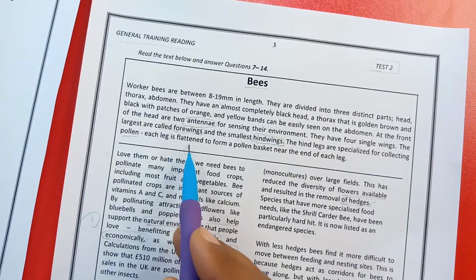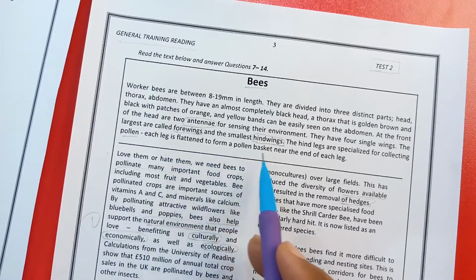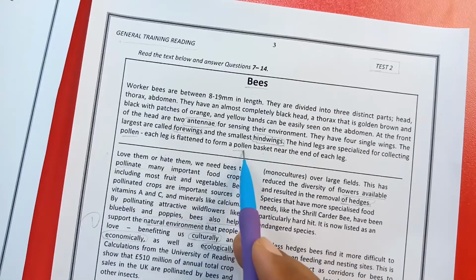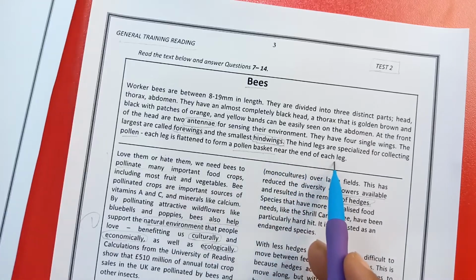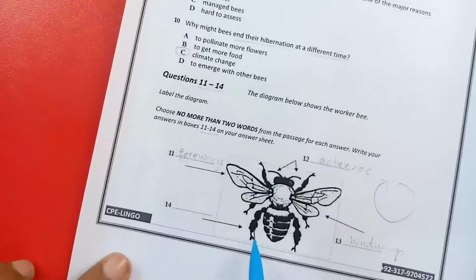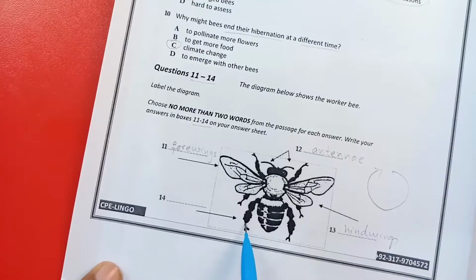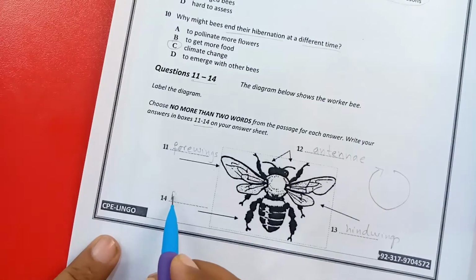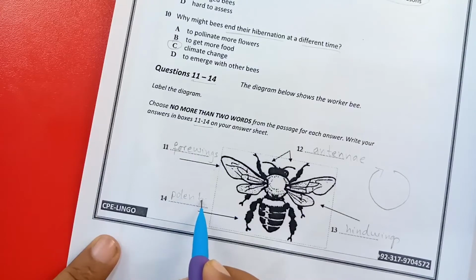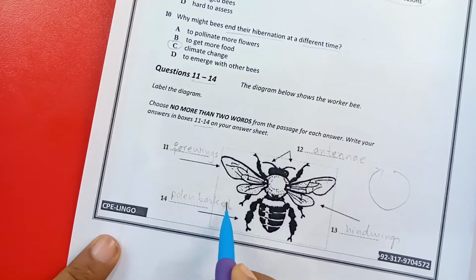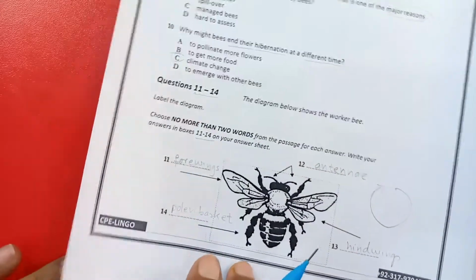Then the hind legs are specialized for collecting pollen. Each leg is flattened to form a pollen basket near the end of each leg. Near the end of each leg, like this is the end of each leg, they have the pollen basket. Okay, this is all about IELTS reading.